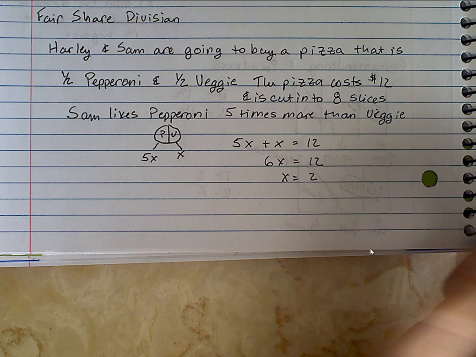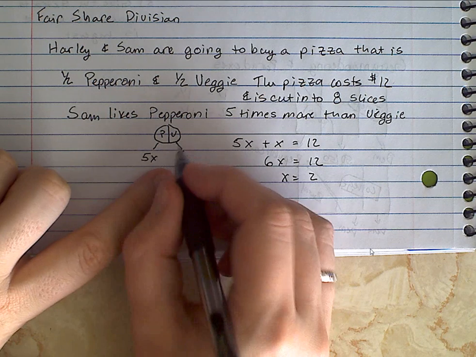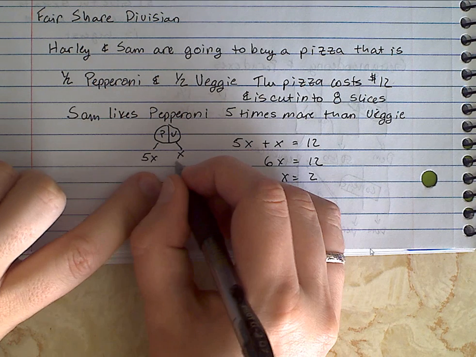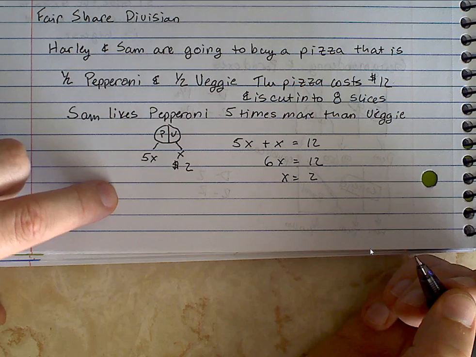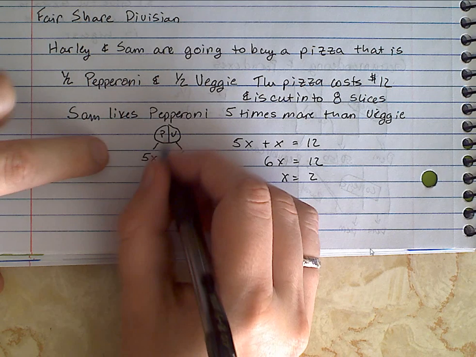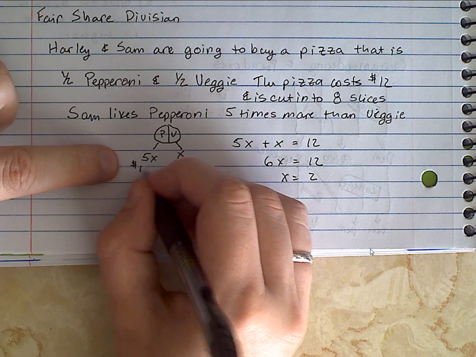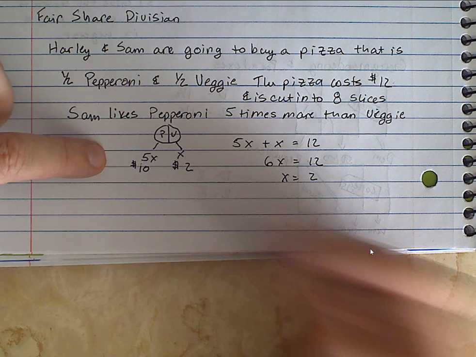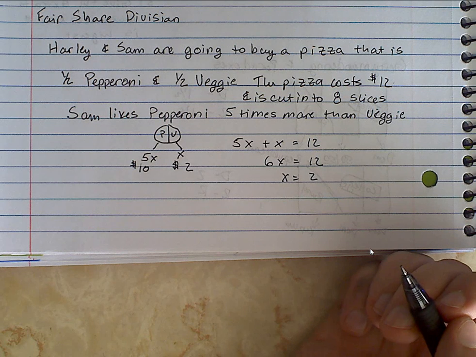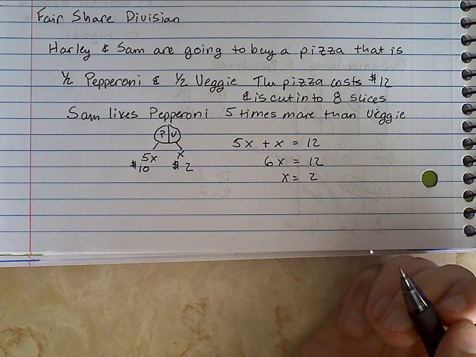So in Sam's eyes, the entire veggie half of the pizza is equal to $2. And in Sam's eyes, the entire pepperoni half of the pizza is equal to how much? $10. 5 times 2, which is 10. Mental math. Okay, I'll still write it down.